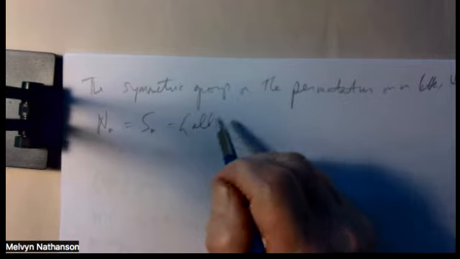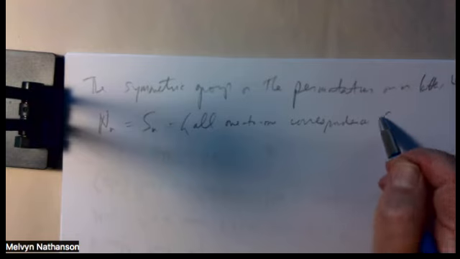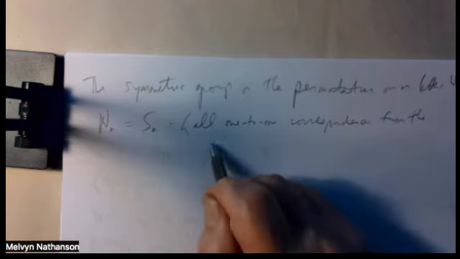This is the set of all one-to-one correspondences from the set of the first n positive integers to itself. You have a function sigma from the set 1 up to n to the set 1 up to n, which is one-to-one and onto.